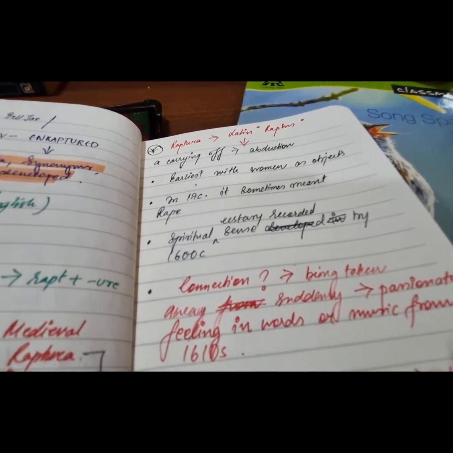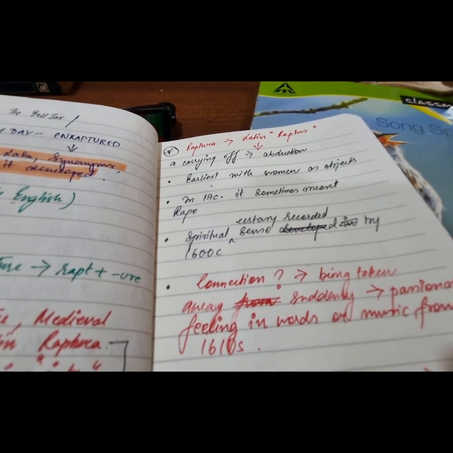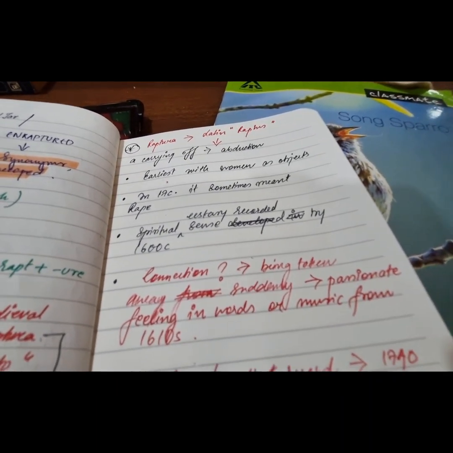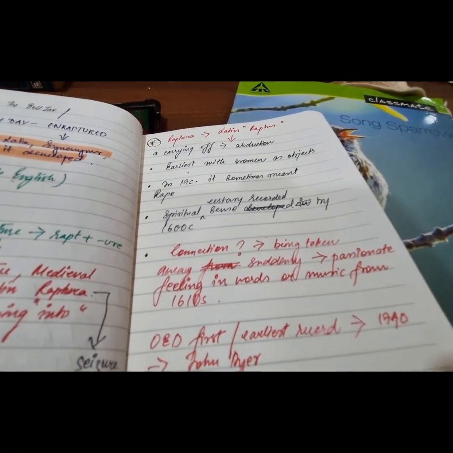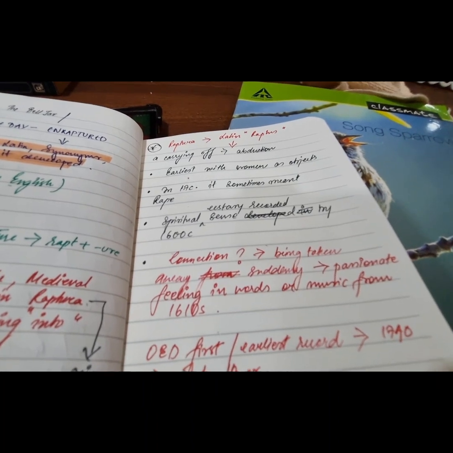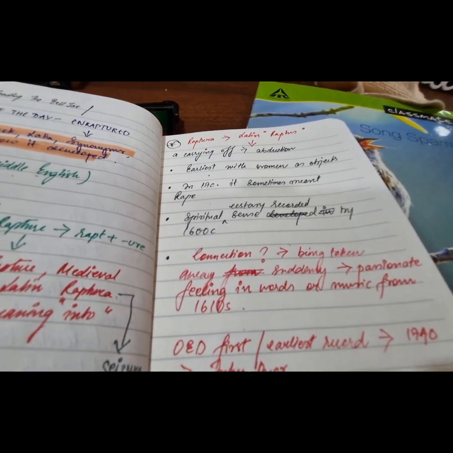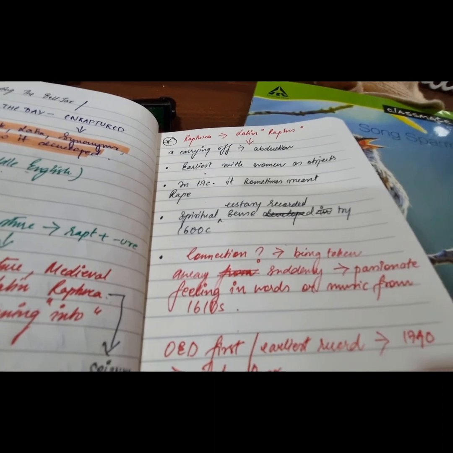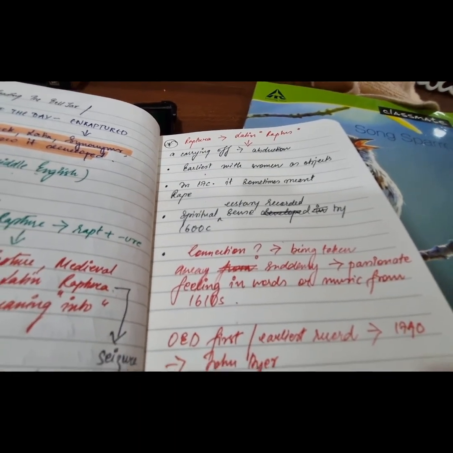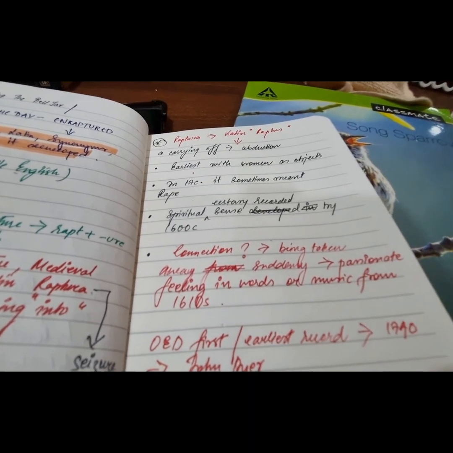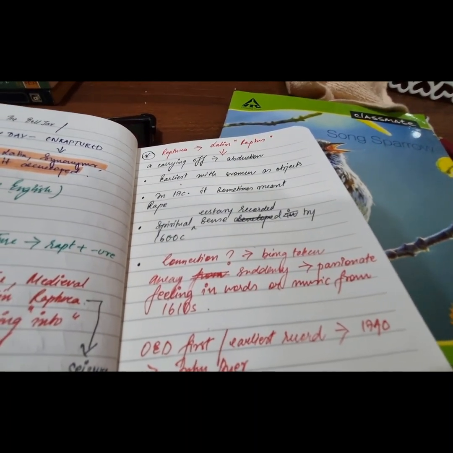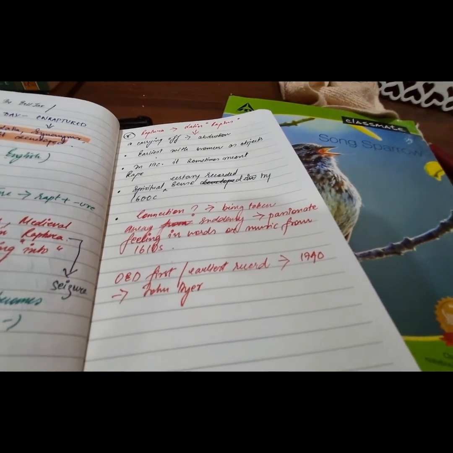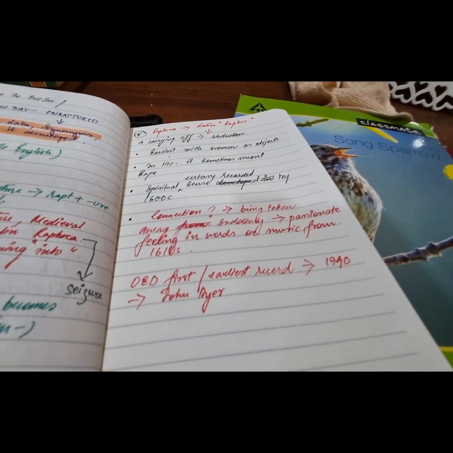And the meaning then changed to spiritual ecstasy, which was recorded circa 1600. And what's the connection? How did we come from rapt, abduction, seizure to a kind of ecstasy? I mean, being taken away suddenly, like the spiritual senses. So from that violent sense, now we have it in a spiritual sense, and passionate feeling in words or music from around the 1610s. And the first record says it was used in 1740 by the poet John Dyer.